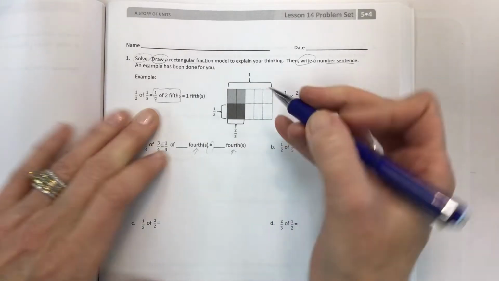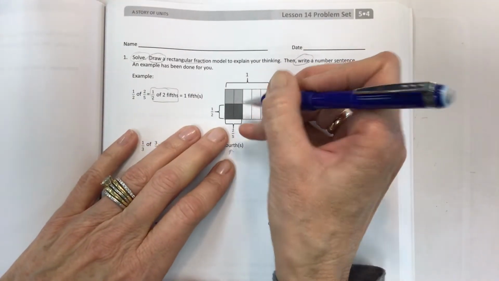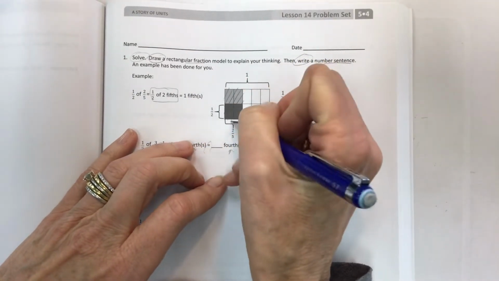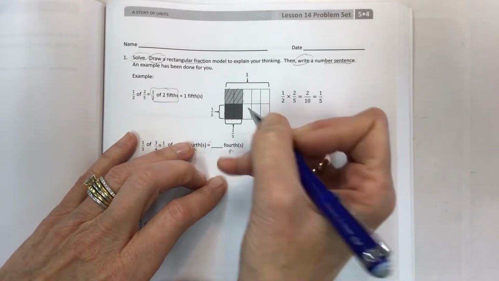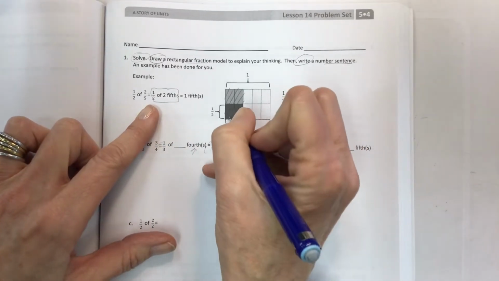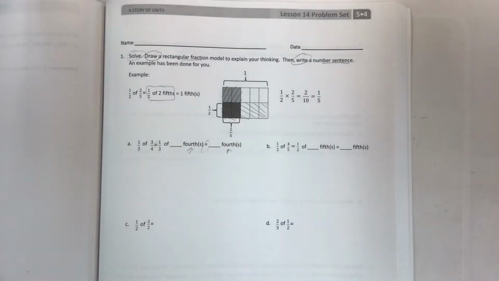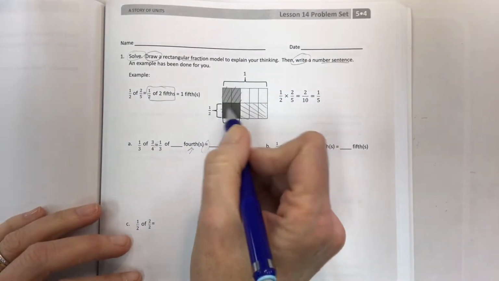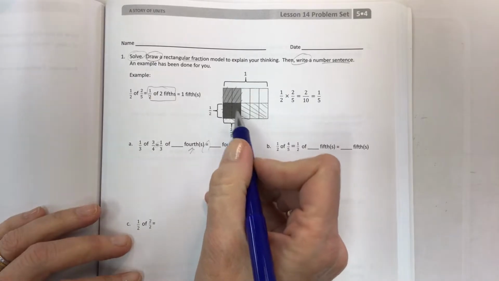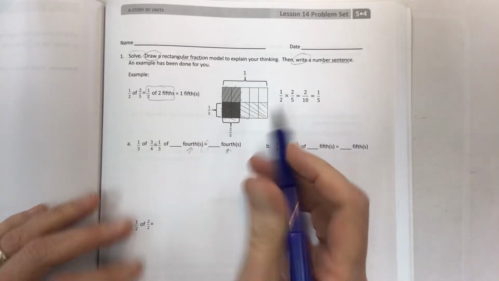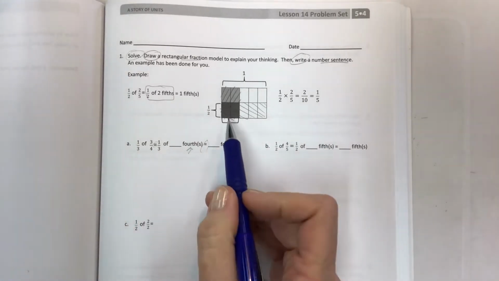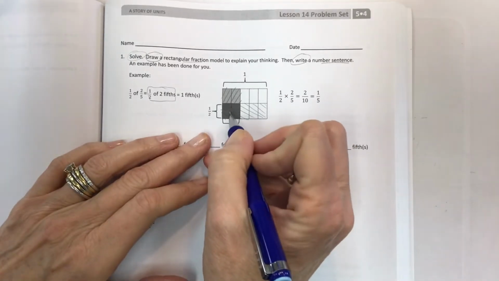So if I have half of 2/5, then the 2/5 are shaded first. That's the right slash. And then the half of it is going to be the left slash. And really what we're interested in only is the double crisscross, which you can't see because it's too dark. That's the problem with the book, is they do the double shading. But how many pieces do you end up with?